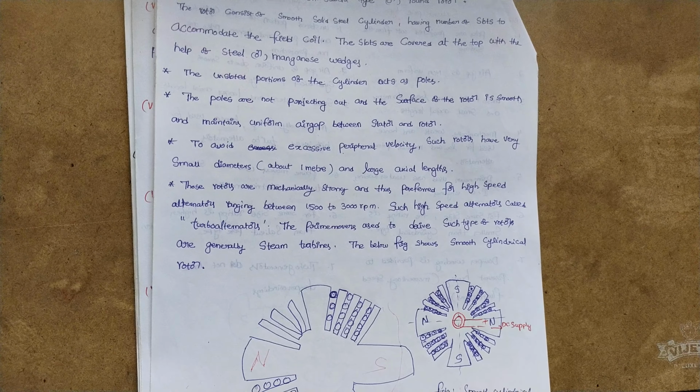Consider a two pole, 18 slot armature of an alternator. Pole pitch is the number of slots divided by the number of poles. The number of slots is 18, divided by 2 gives 9, or 180 degrees electrical. This pole pitch of 9 is equal to 180 degrees electrical. So, that is pole pitch and the distance between two poles.